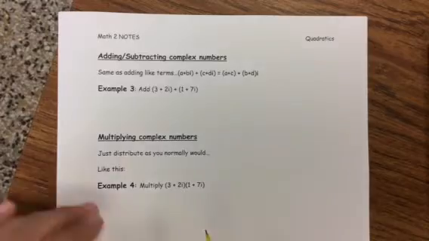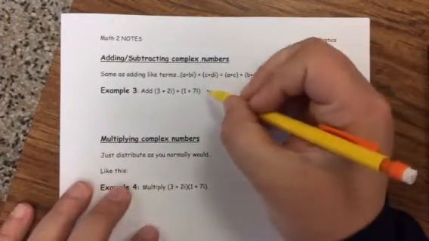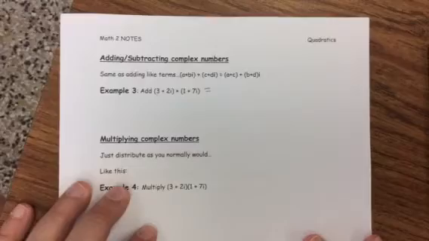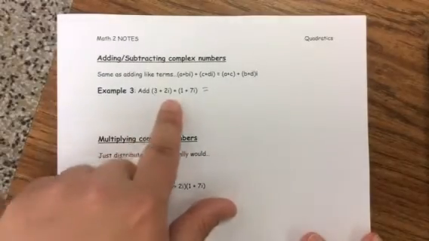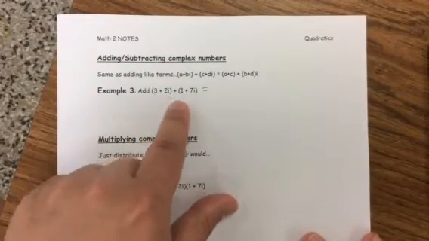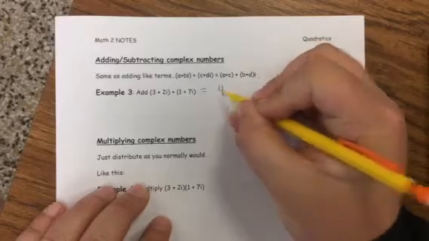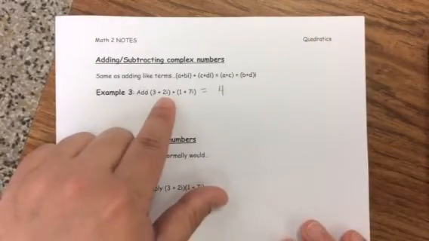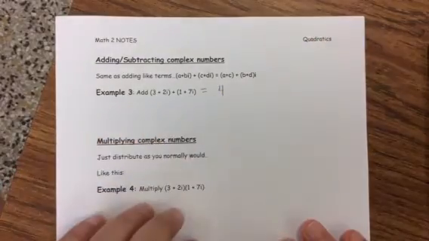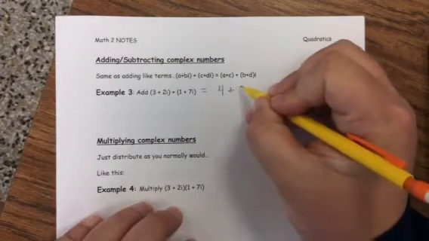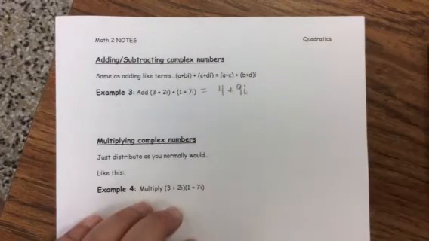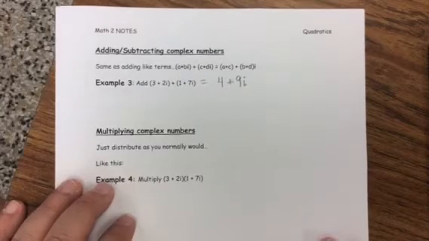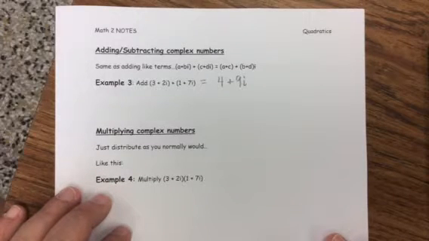So very basically, this right here, which ones don't have i's? The 3 and the 1. So I have 3 plus 1, which is 4. I have 2i plus 7i. Well, 2 plus 7 gives me plus 9i. And that's as far as you can go with it. That's it. That's your answer right there. Plain and simple.